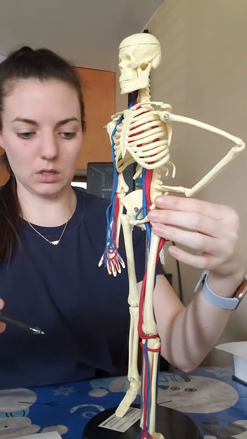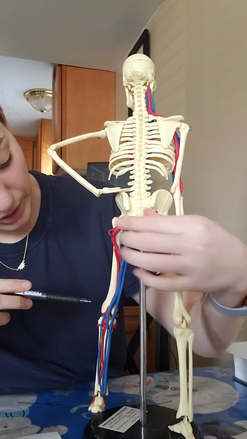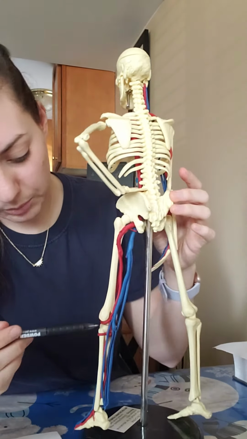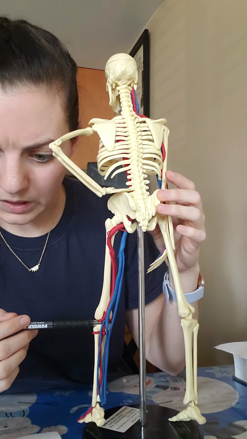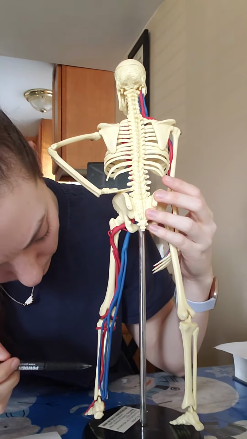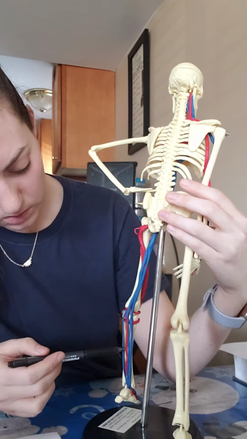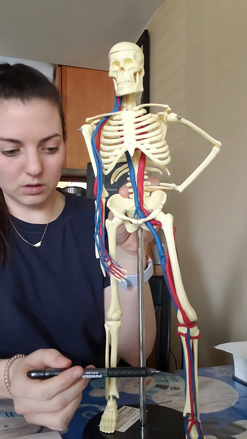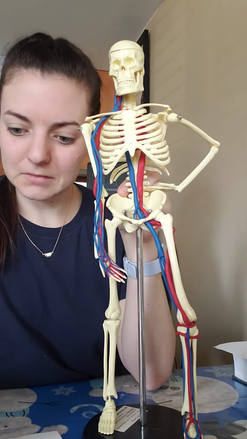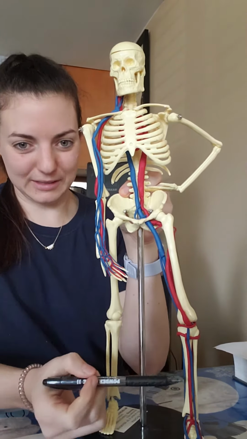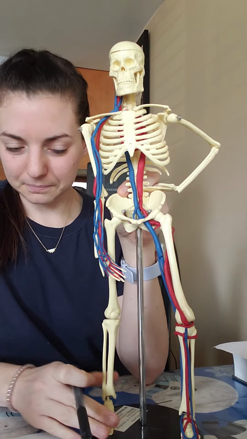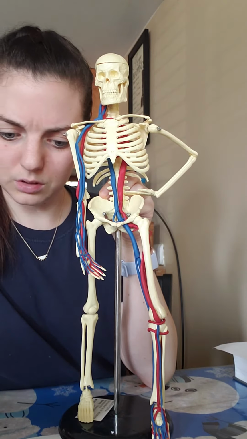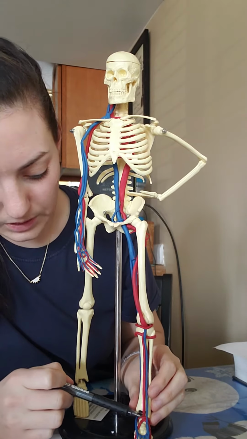And then the popliteal artery runs down the back. It's this whole red one. I had it run all the way down the back. But right here it's called the popliteal artery. And then my posterior tibial artery is this one right here. And then the anterior tibial artery, sorry, is this front red one right here. And then it flows into the dorsal pedal artery, which is going to be down here.